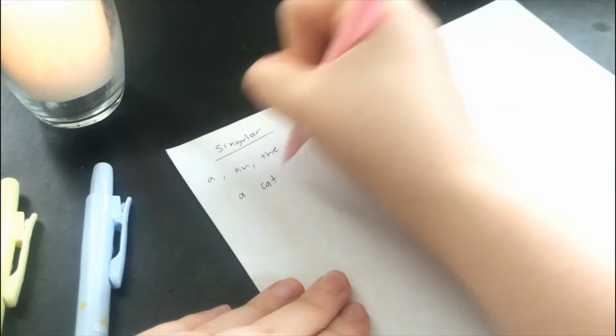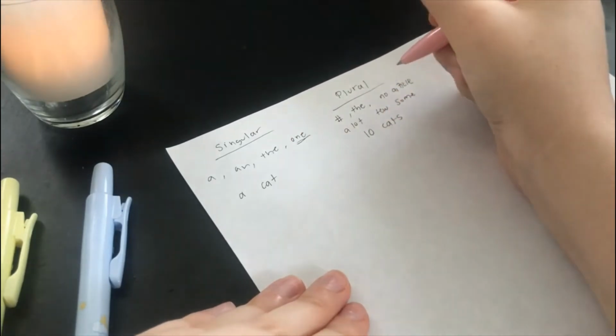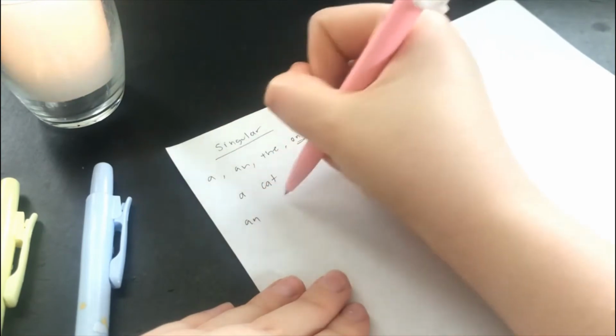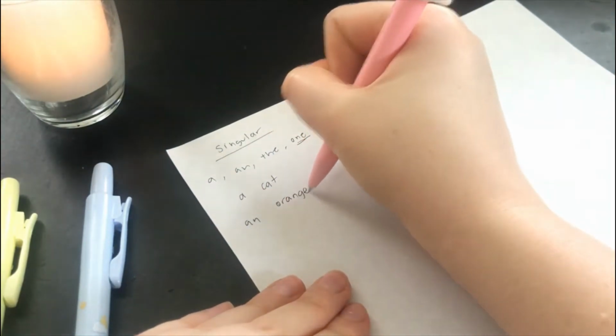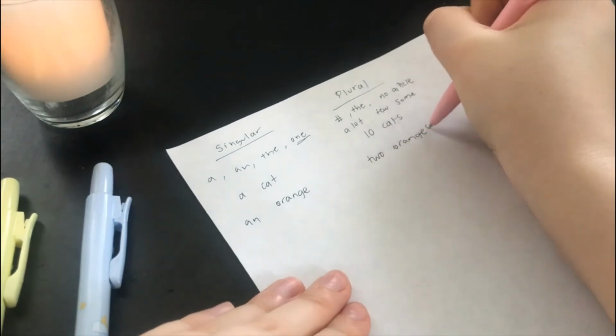So let's give some examples. A cat or 10 cats. An orange, 2 oranges. So countable nouns are going to look like that.